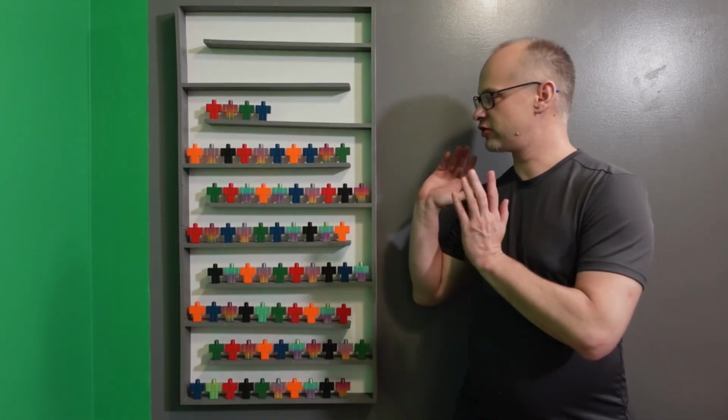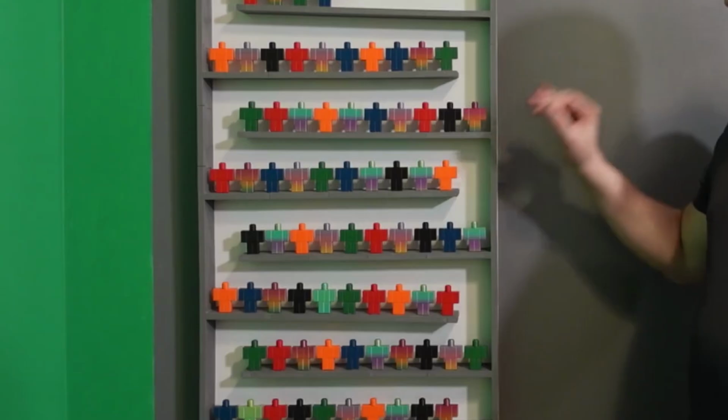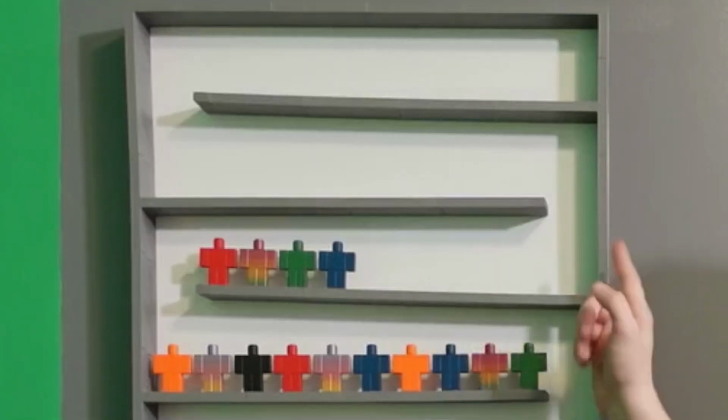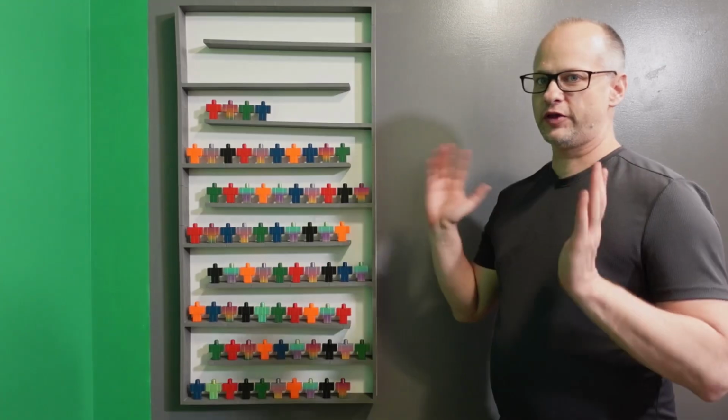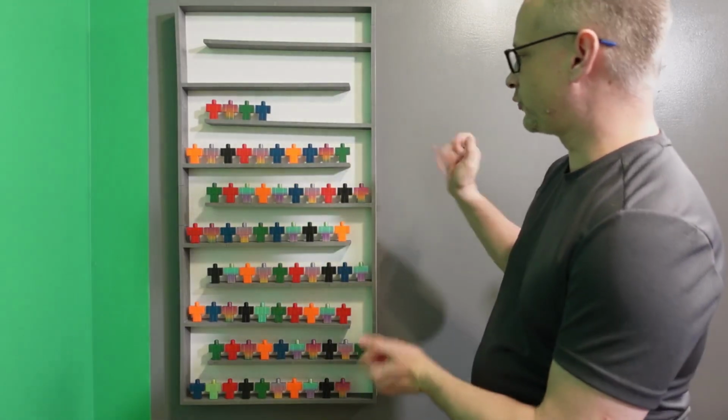All right, so the shelf is all done. We got 74 different avatars in here representing the current 74 subscribers I have. 26 more spots for the rest of the 100. Yeah, I think it looks pretty good. Actually, it's like a little art piece on the wall. I kind of like it.